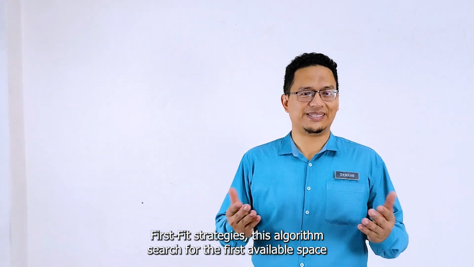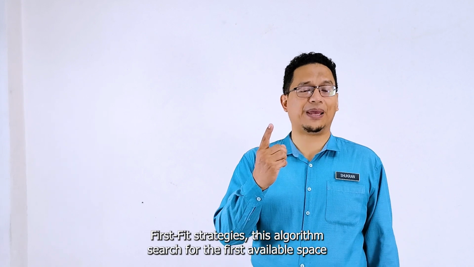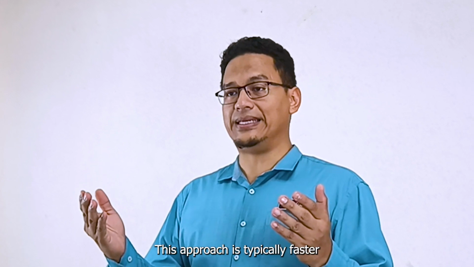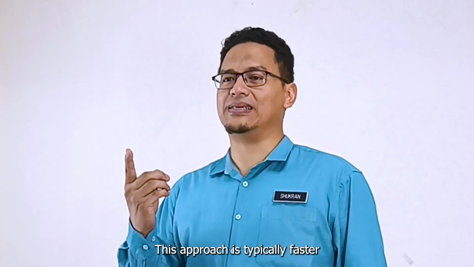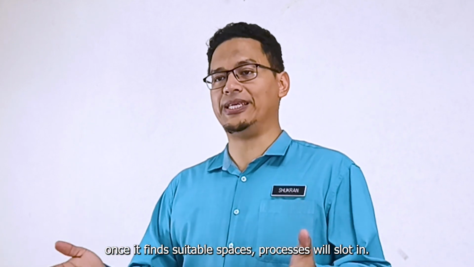First fit strategy. This algorithm searches for the first available space that is large enough to accommodate the process. This approach is typically faster, and once it finds a suitable space, the process will slot in.